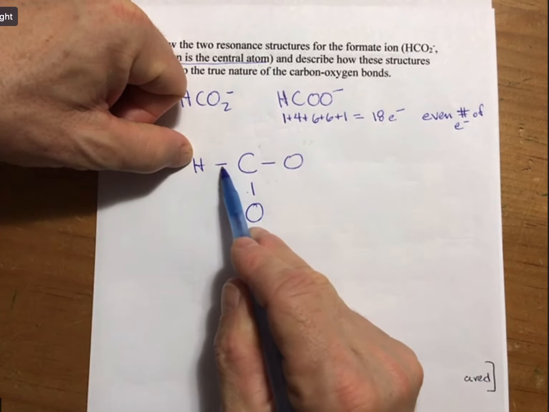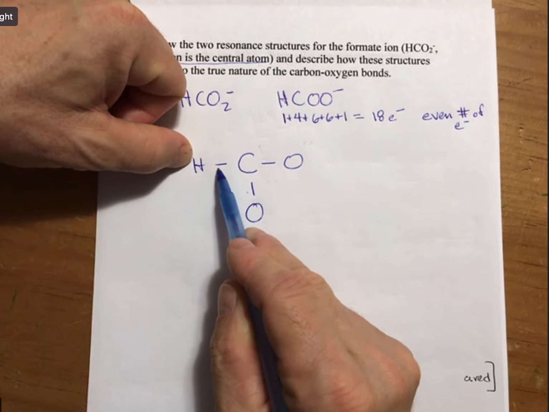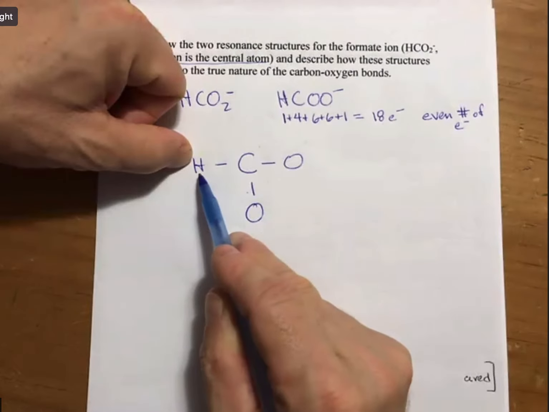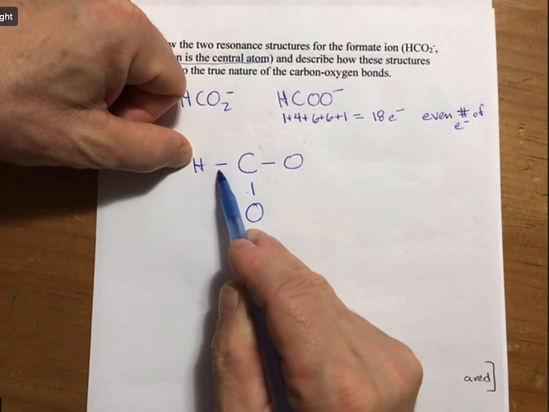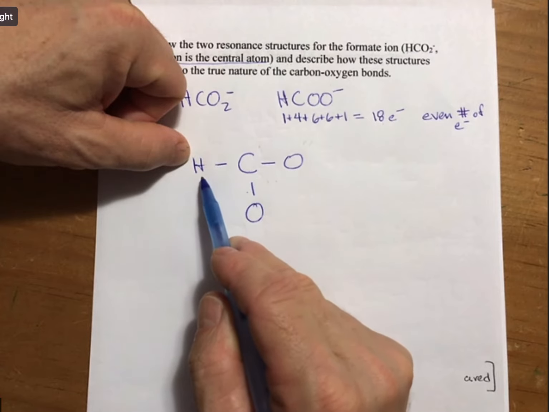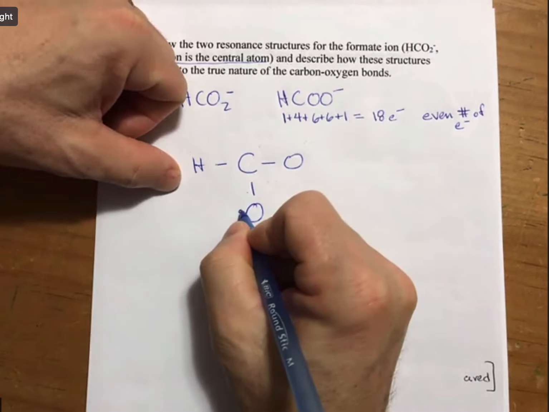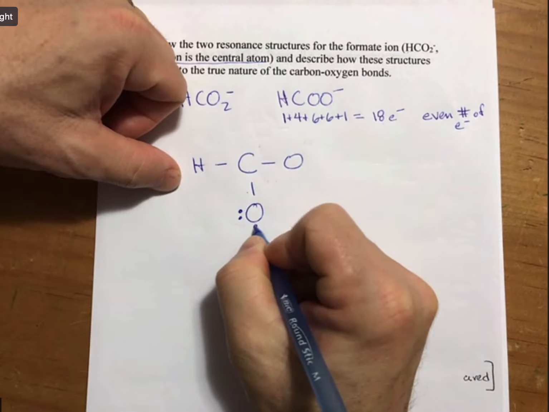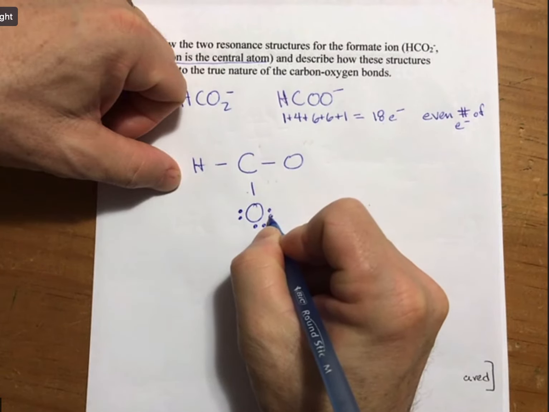Hydrogen only ever wants 1 bond. And these 2 electrons shared give hydrogen the same valence electrons as helium, its nearest noble gas. So this one's done. So I go to my oxygens, 8, 10, 12.